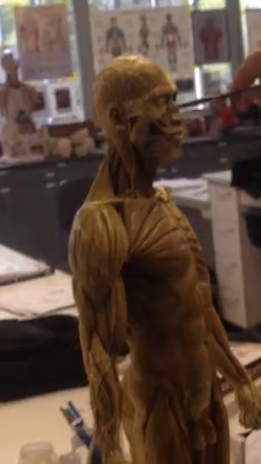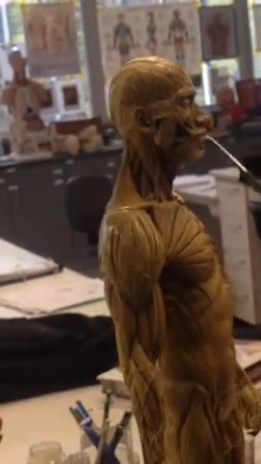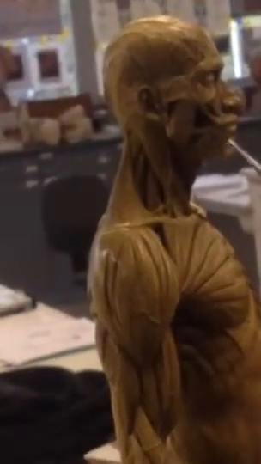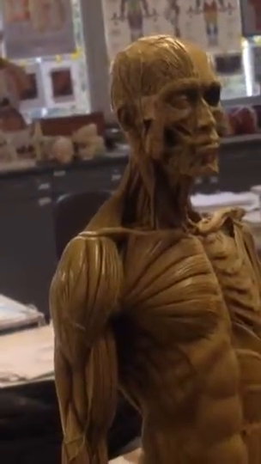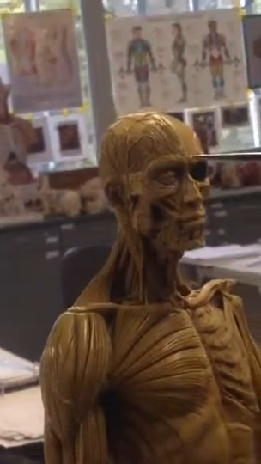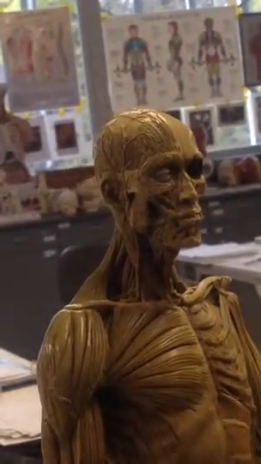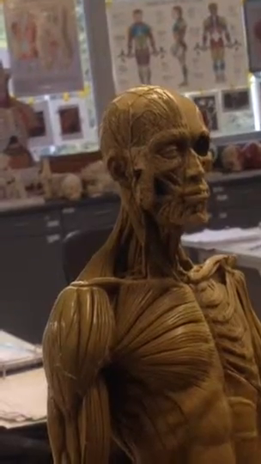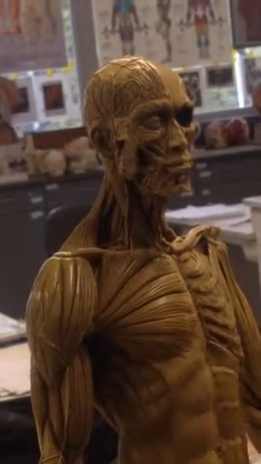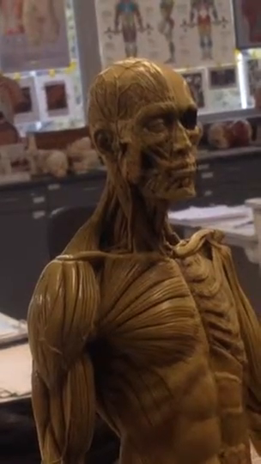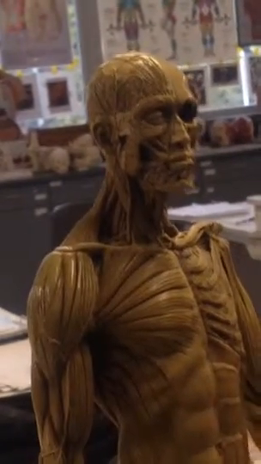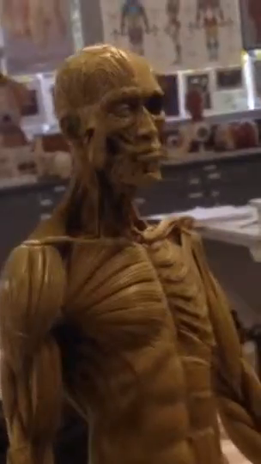Now, zygomatic major is a smiling muscle. For frowning, we use the depressor anguli oris, both inserting into the corners of the mouth. This makes you frown. Deep here, but you can't see it, is the corrugator supercilii.